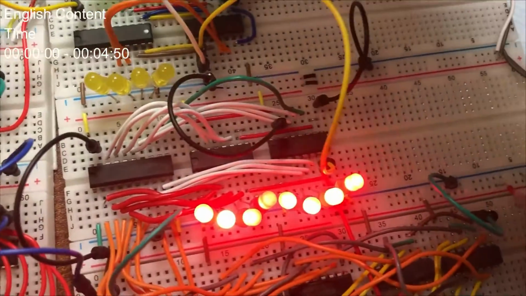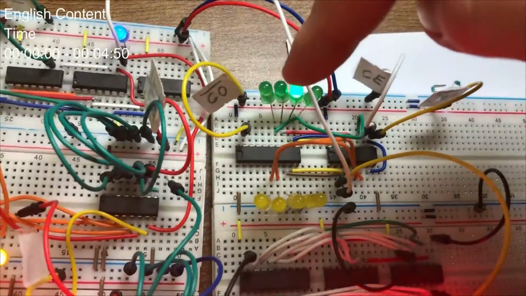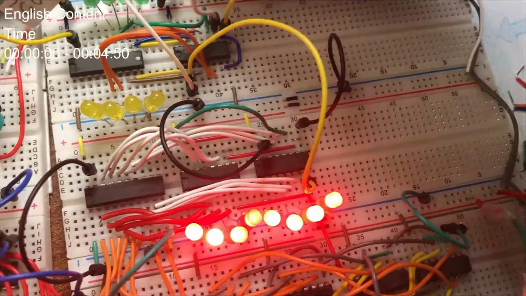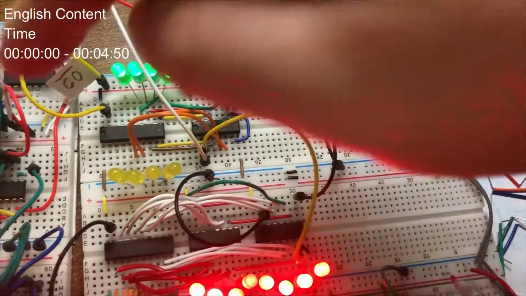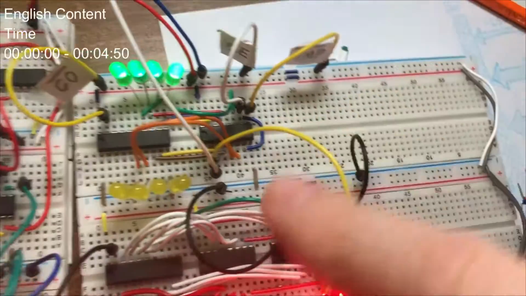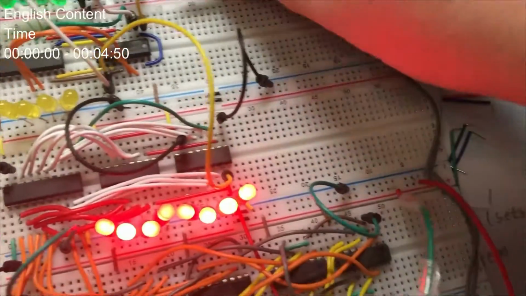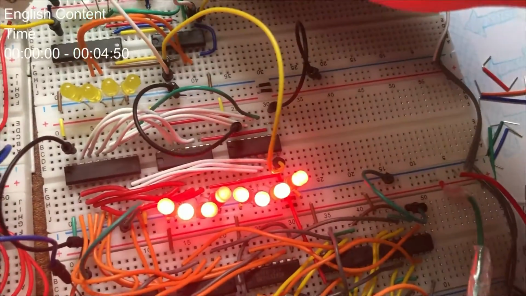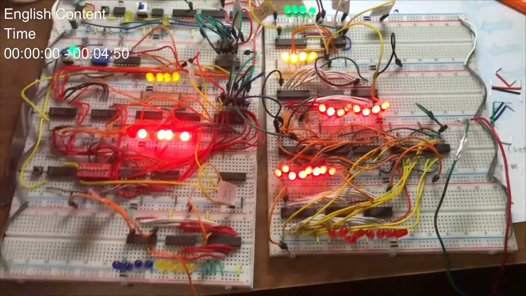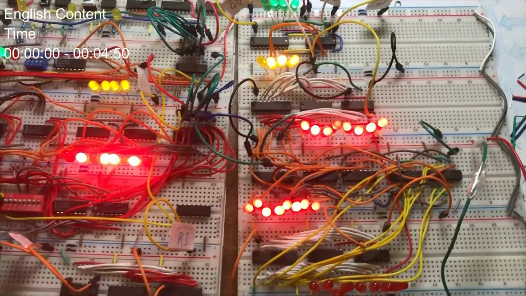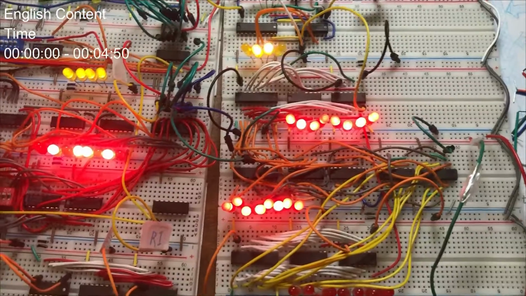And when we don't enable it, it will stop counting. When we jump, it will jump to the address we set. Here there are no connections, so it's set to 0. Perfect. Here it is. Fantastic. And in the next episode we will build a 7-segment hex decoder display.